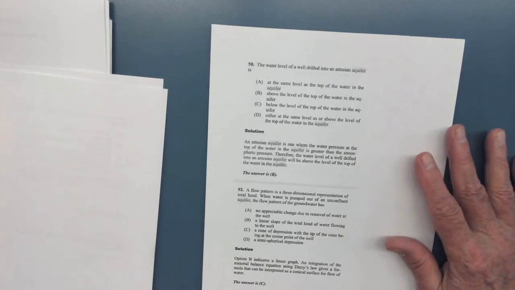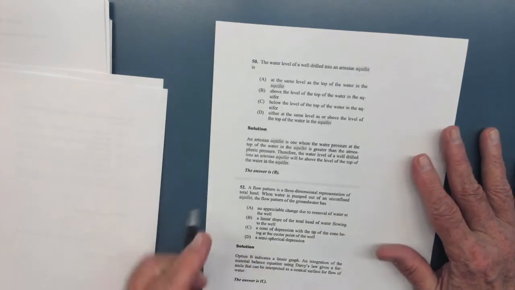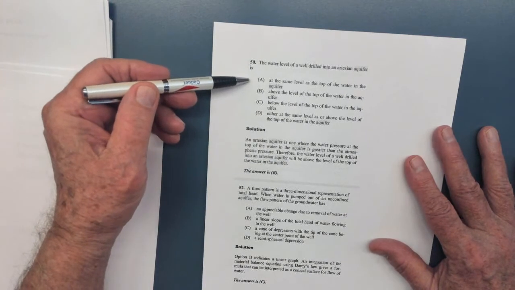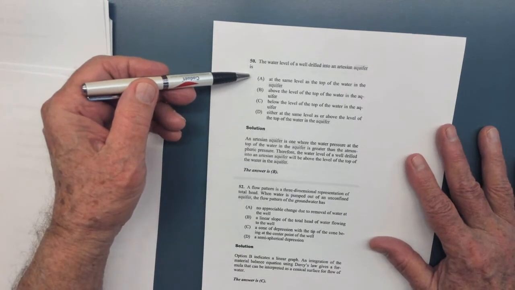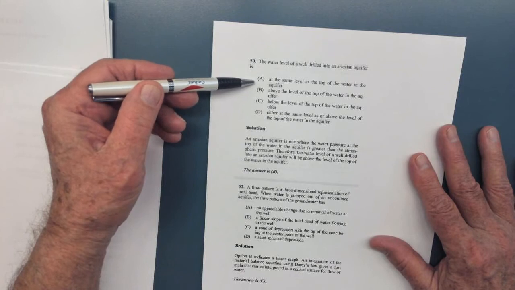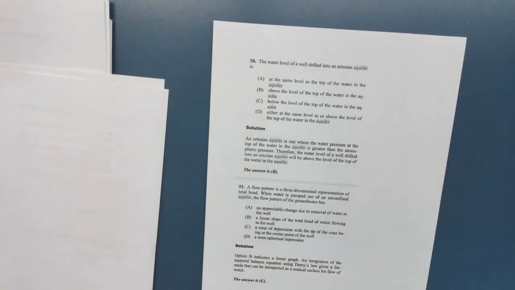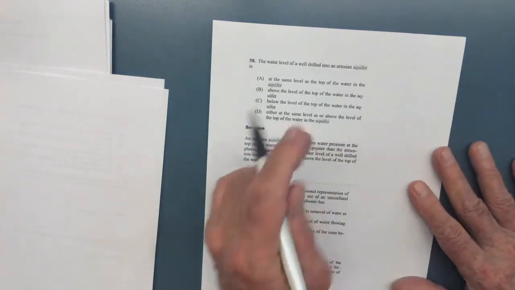No equations. Here again, no equations. Basic stuff. The water level of a well drilled into an Artesian Aquifer is what? And look at it. Is it the same level? This is an Artesian Aquifer now. So we're talking about an Artesian Aquifer.